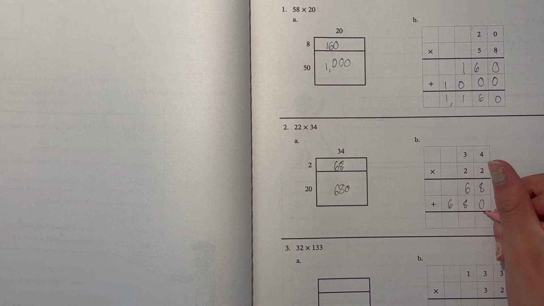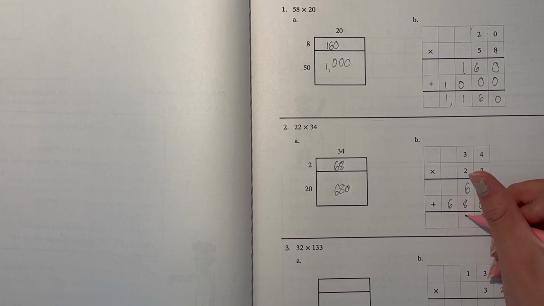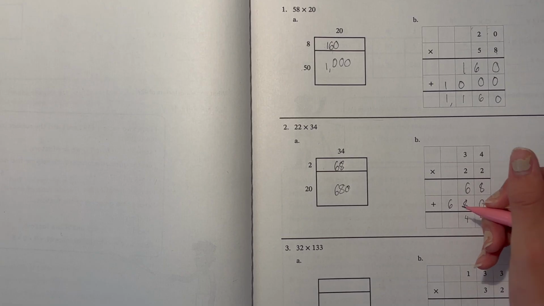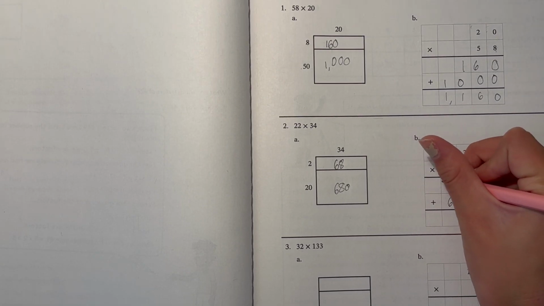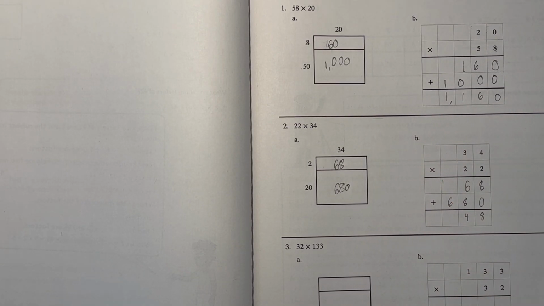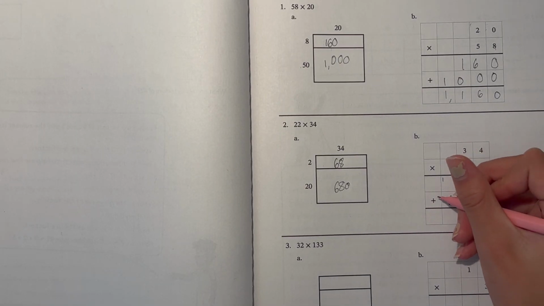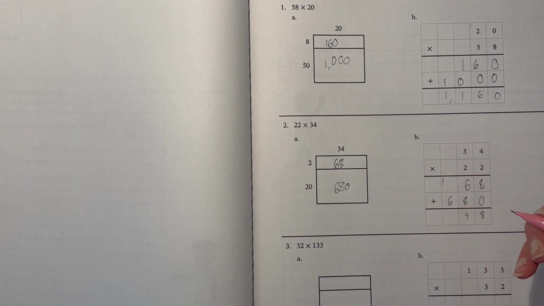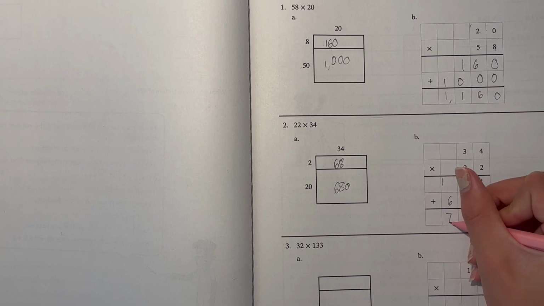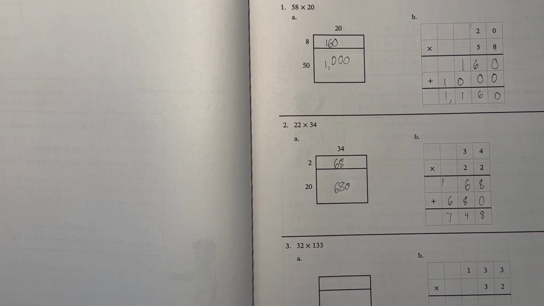And then we're going to add them together. So 8 plus 0 is 8. 6 plus 8 equals 14, and you have to add the 1 here. And so 1 plus 6 equals 7, so our answer is 748.